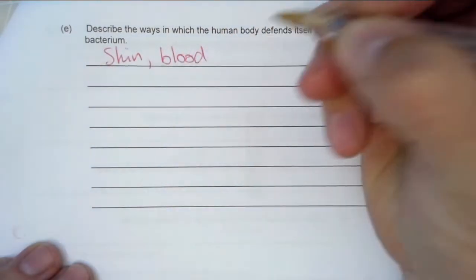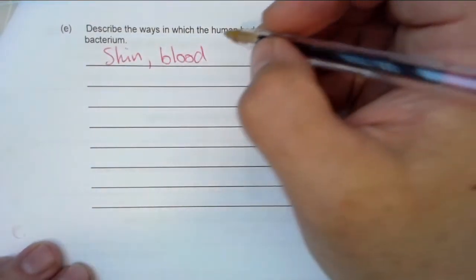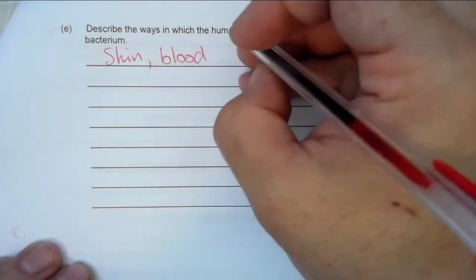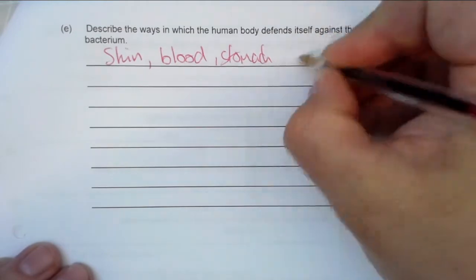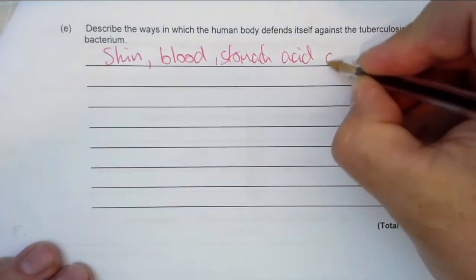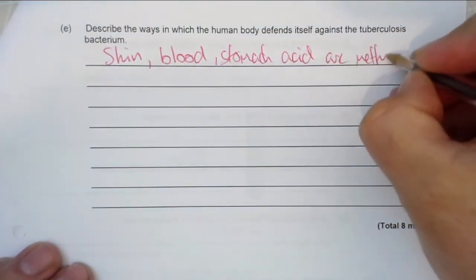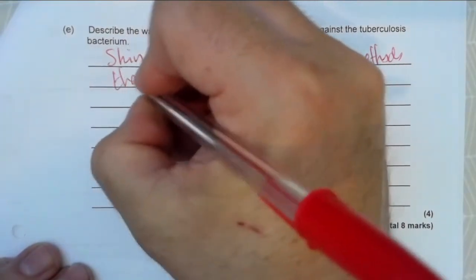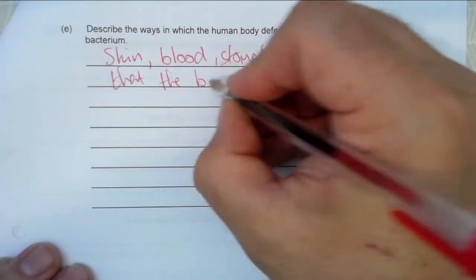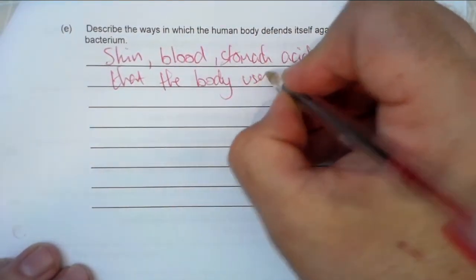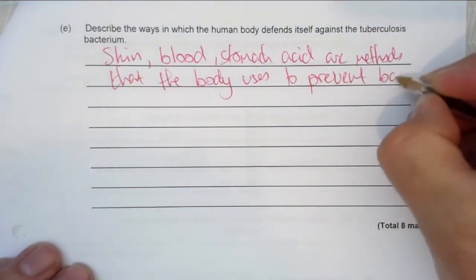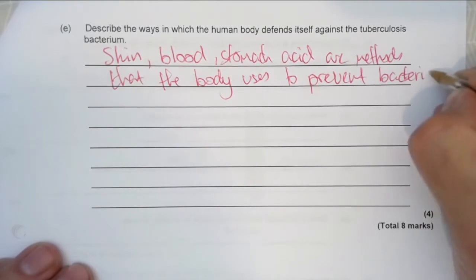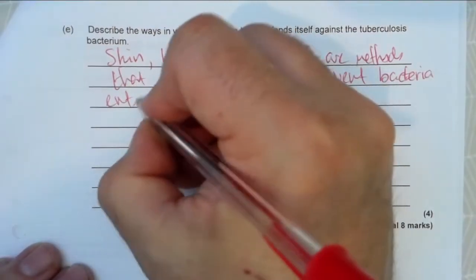So if you cut yourself, your blood clots very quickly using the platelets. And stomach acids are methods that the body uses to prevent bacteria entering the body or getting into our system.